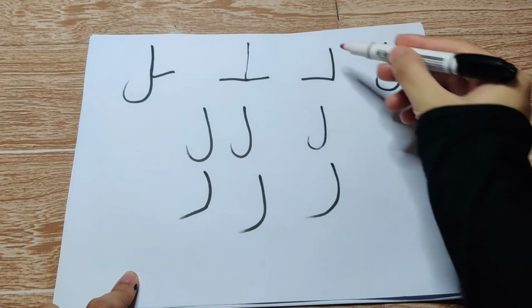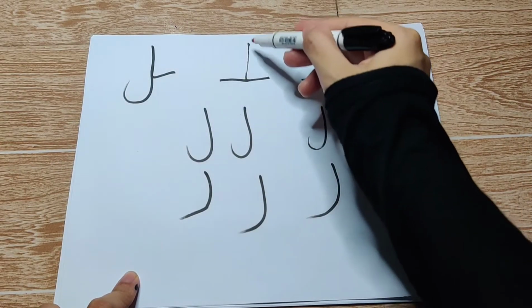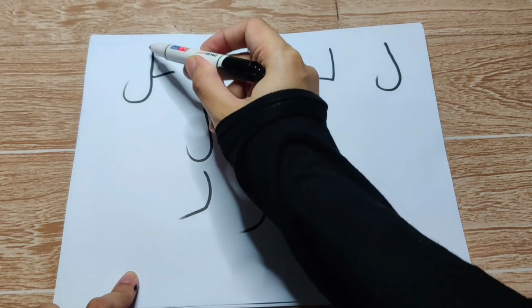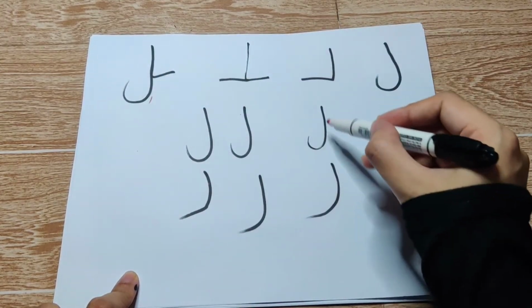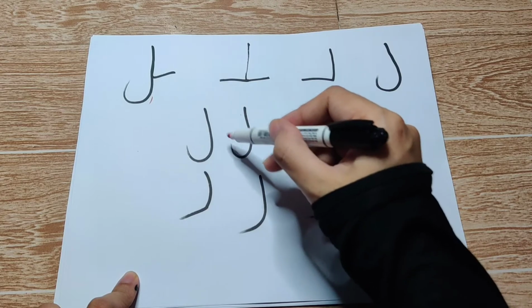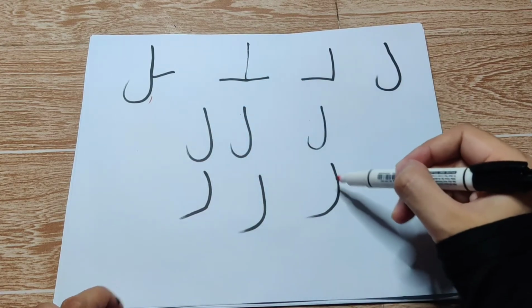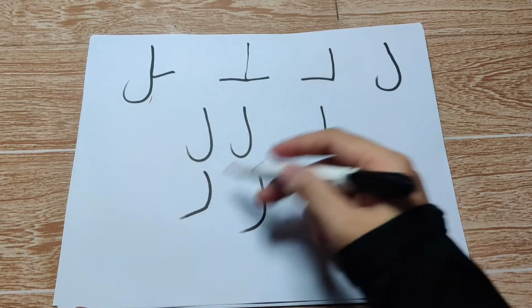Alright, today's letter is the 23rd letter. This is how we read it in the beginning, the middle, and the end. It's called lam, equivalent to the letter L in English. And this is how you write it, as you can see.